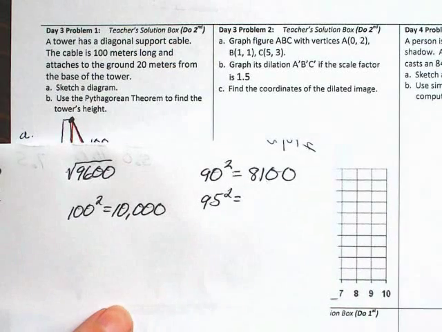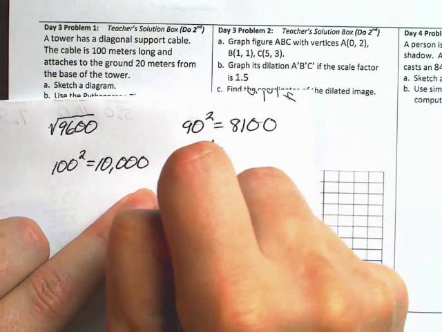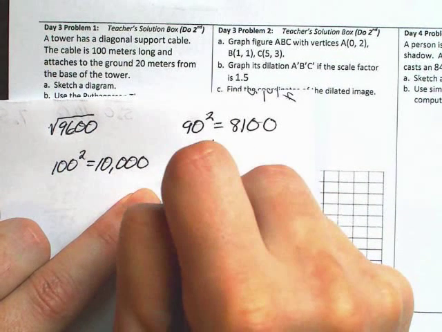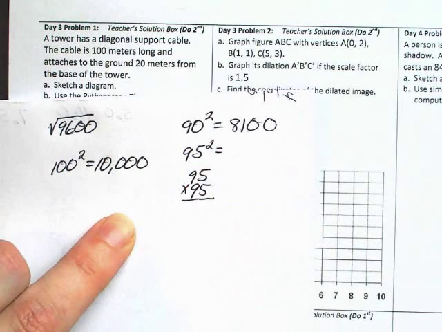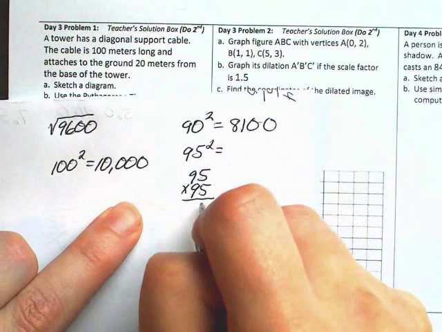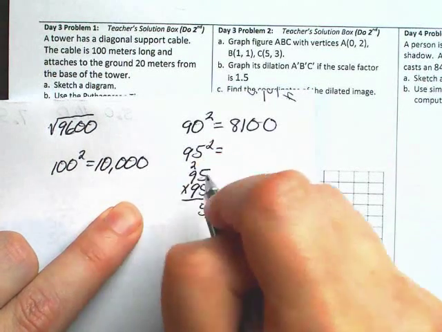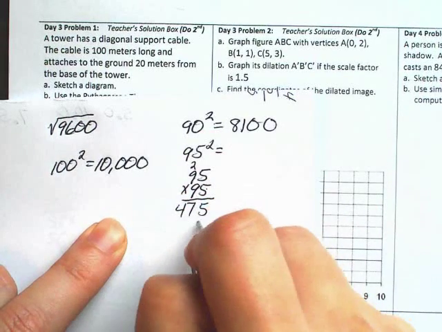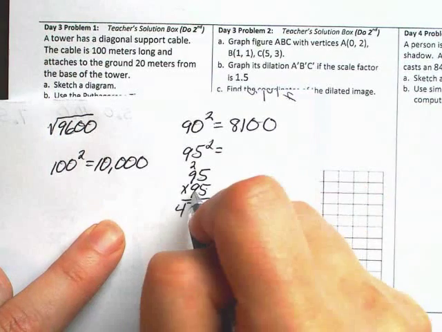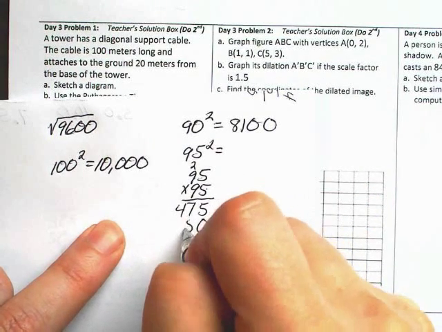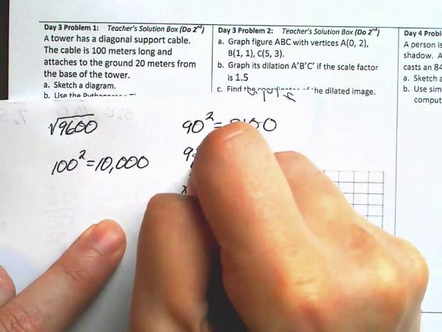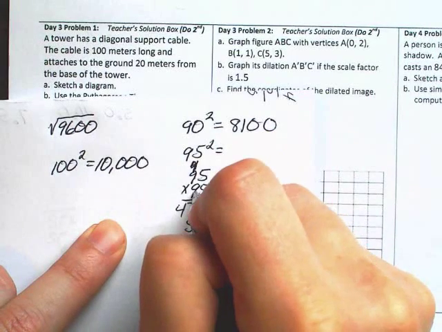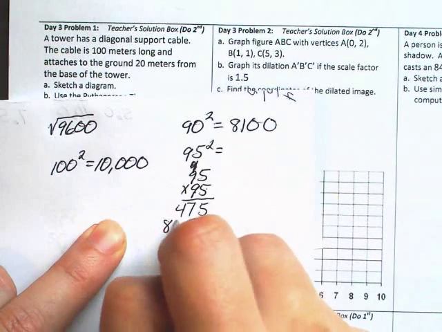What's that make? Okay. Well, let's do 95 times 95. 5 times 5 is 25, carry 2. 9 times 5 is 45, plus 2 is 47. Start the next row with 0. 9 times 5 is 45, carry 4. 9 times 9 is 81, plus 4 is 85.